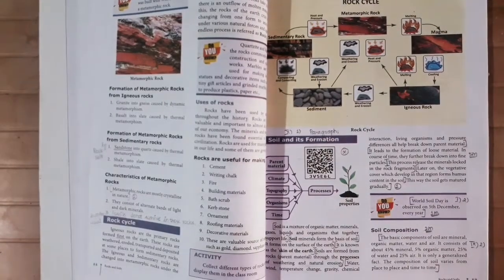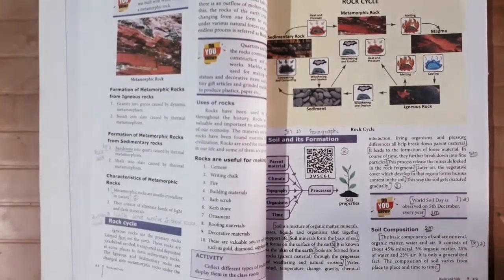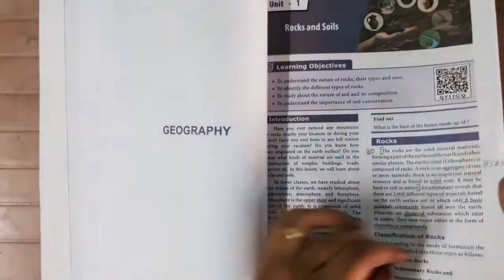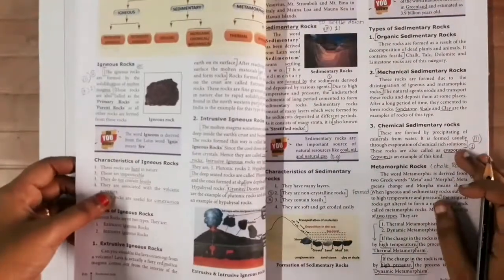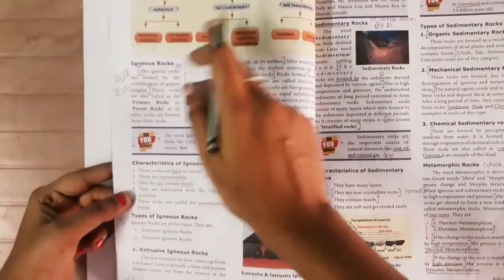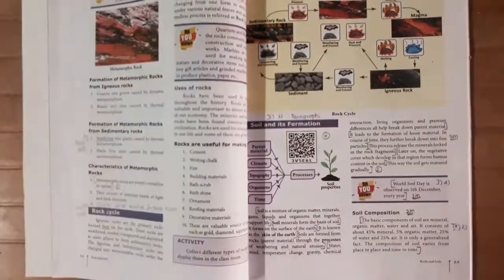Today we are going to see about soil and its formation. Shall we recall what we studied in our last class? Last class we studied about rocks, the nature of the rocks, the classification of rocks. What are the three types of rocks? Igneous rocks, sedimentary rocks and metamorphic rocks. Last class we saw the characteristics of each type of rock. Okay. Now we are going to see about soil and its formation.